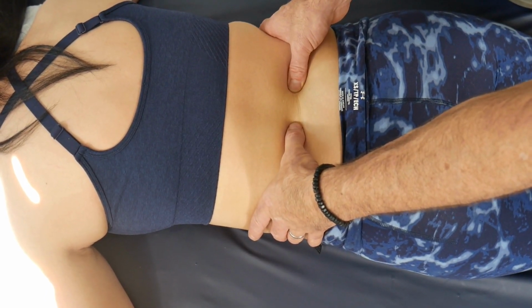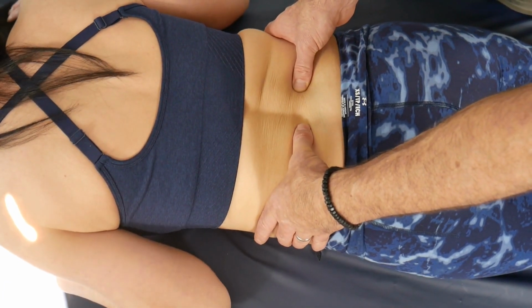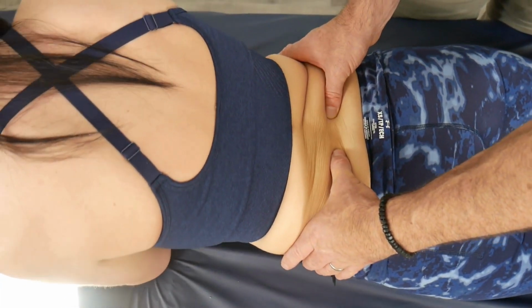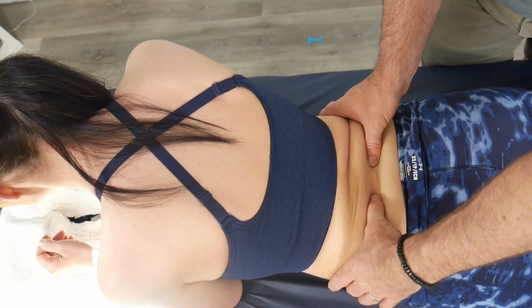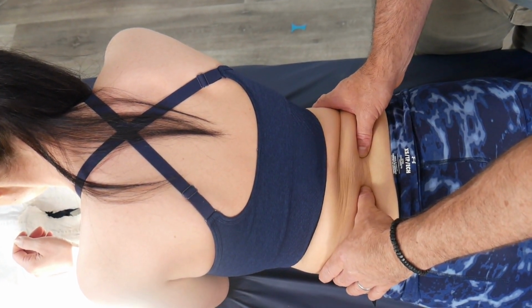So what I will do is I'll ask my patient, just come up on your elbows in a kind of sphinx pose, as if you're reading a book. So in this position in extension, it actually becomes more symmetrical.